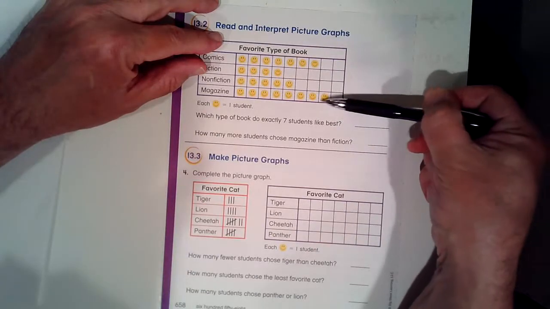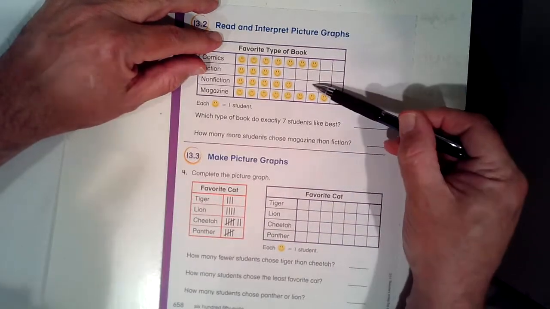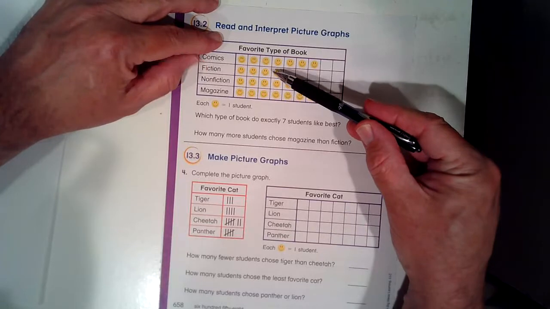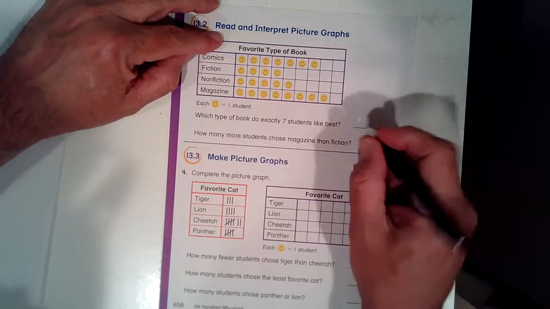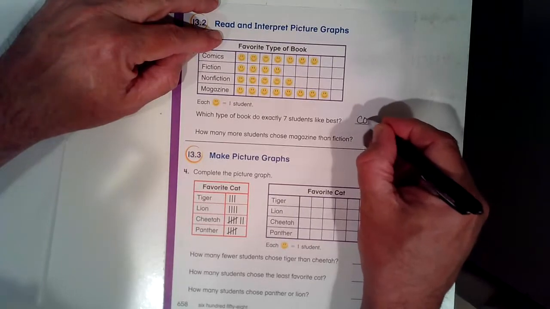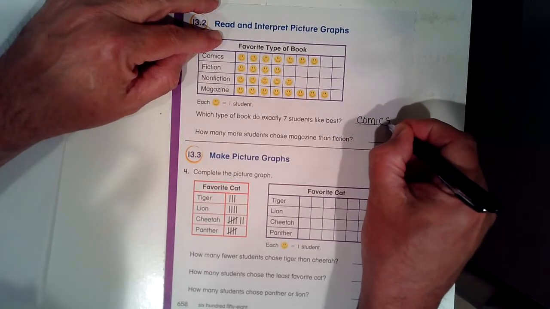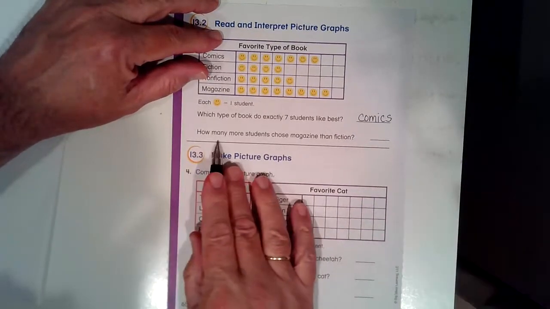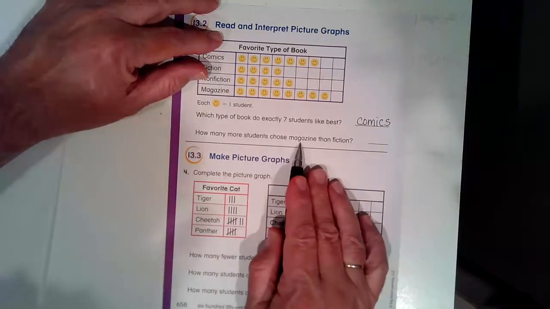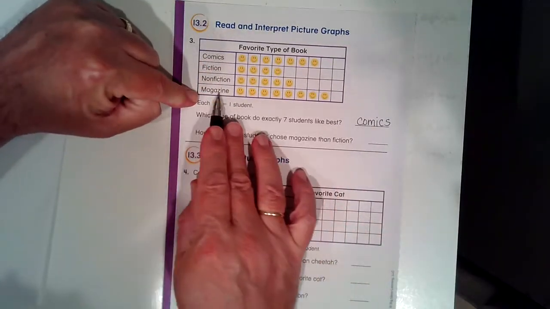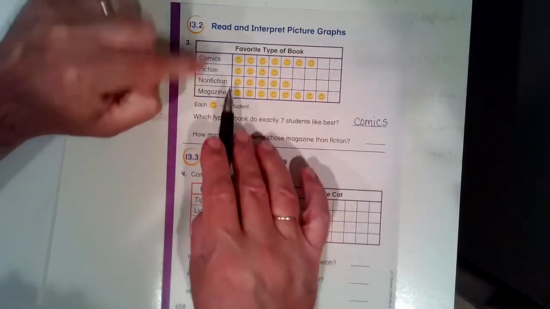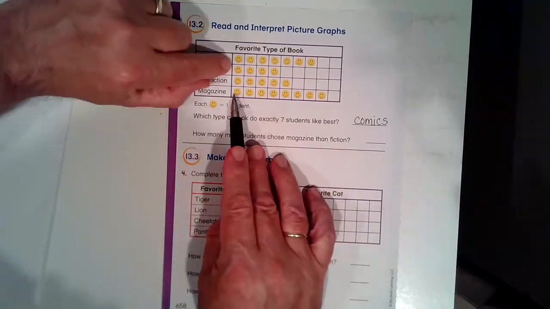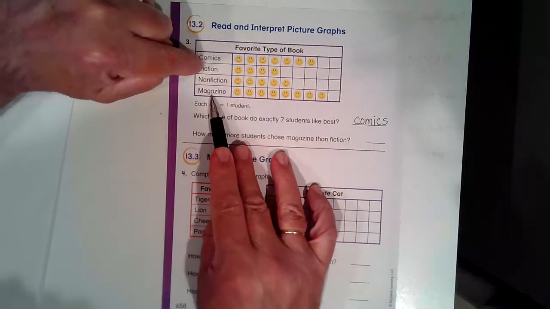This one has 7 plus 1 more. This one has less than 7, and this one has less than 7. Exactly 7 would be comics. How many more students chose magazine than fiction? So this one, I can look and say magazine and fiction.